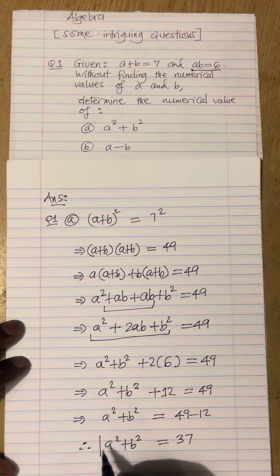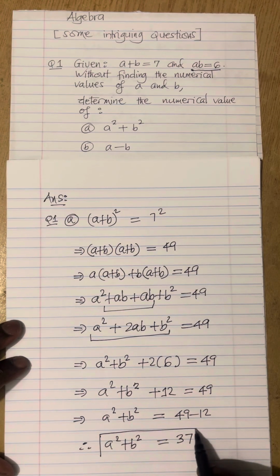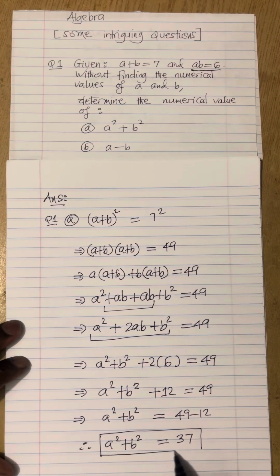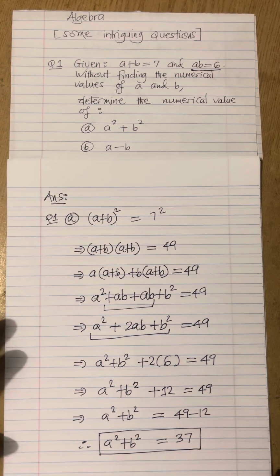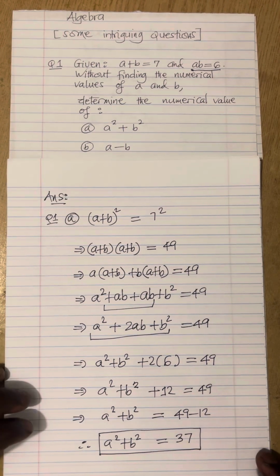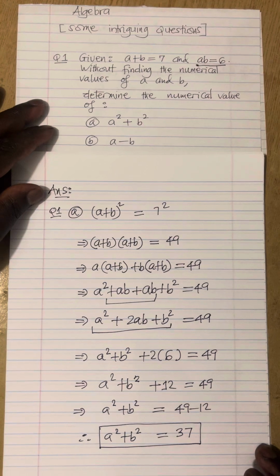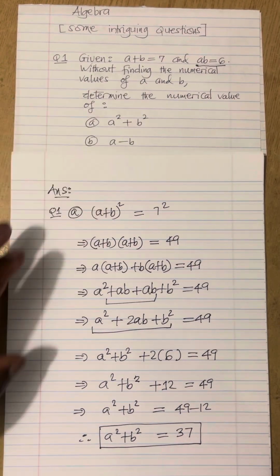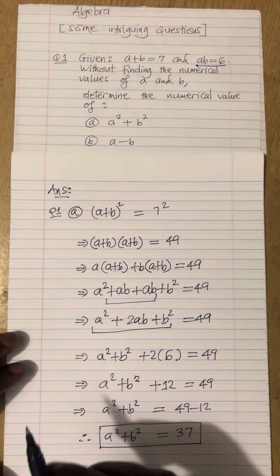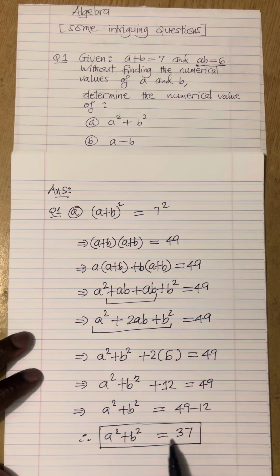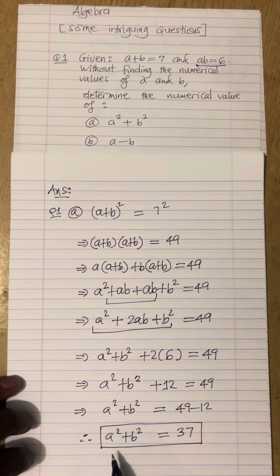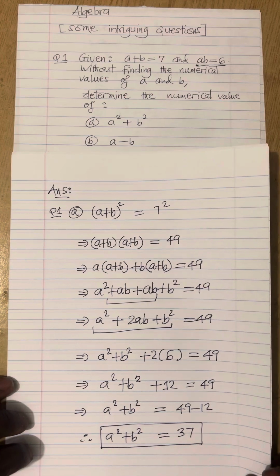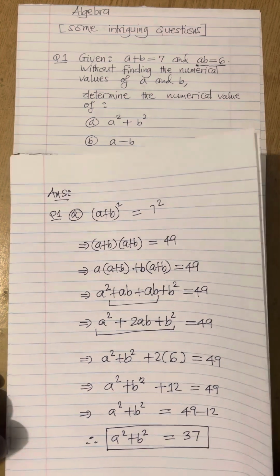So we have been able to determine the value of a squared plus b squared without finding the numerical values of a and b. The question says, without finding the numerical values of a and b, determine the numerical value of a squared plus b squared in part A. So this is the numerical value of a squared plus b squared, and we've been able to determine that without finding the numerical values of a and b. Part 1. So we're going to need this solution here in the second part.